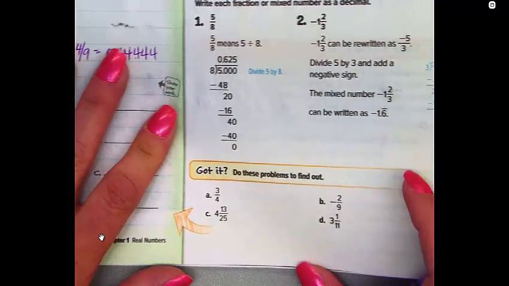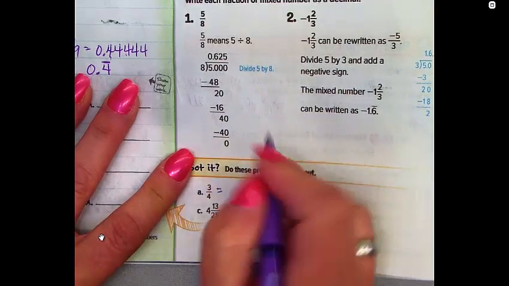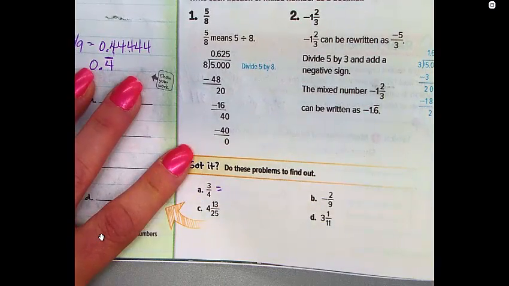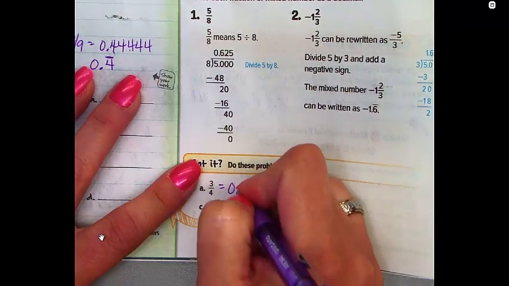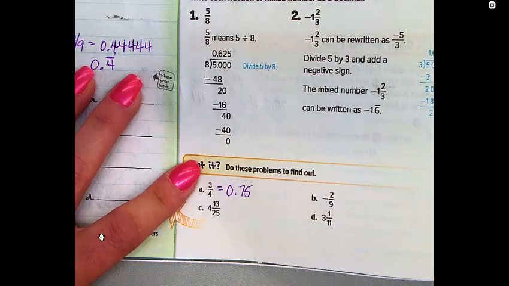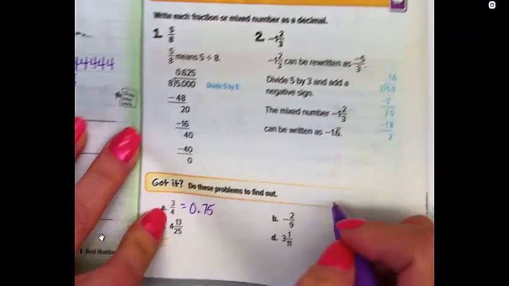Okay? Let's do some examples down here. 3/4. Well, hopefully this is one of those fractions to percents or fractions to decimals that you have ingrained in your memory. 3/4 is 0.75. 0.75 has a definite end, so yes, that is a rational number.